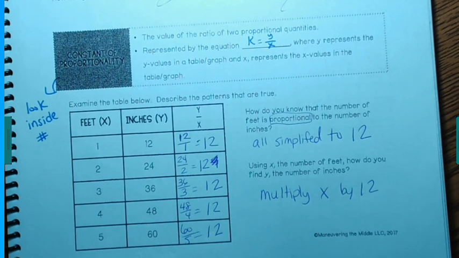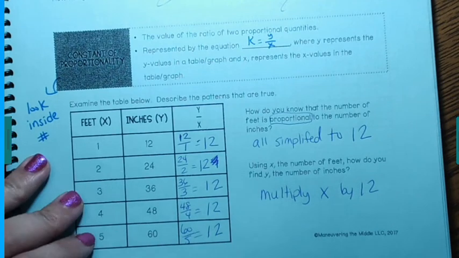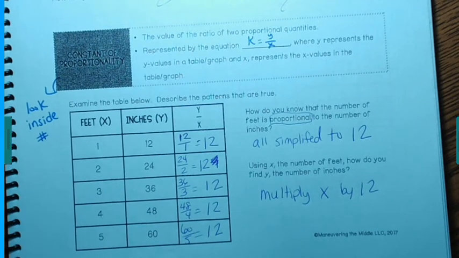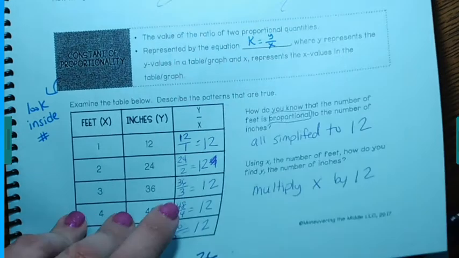Okay. Again, nothing too crazy, nothing hard. The biggest thing to remember is that Y has to go on top. Okay? Everybody okay on this first page? Okay, go ahead and turn to the next page.